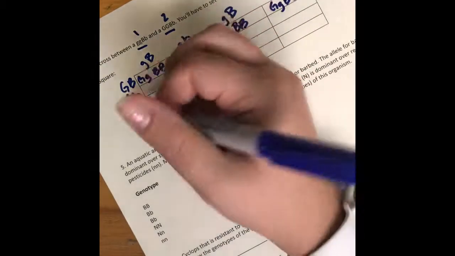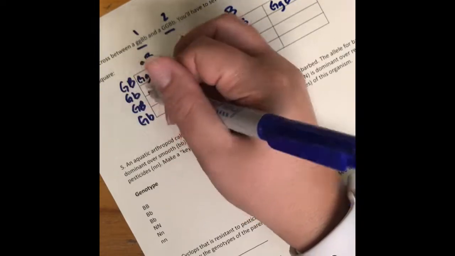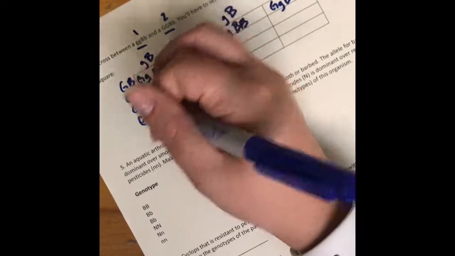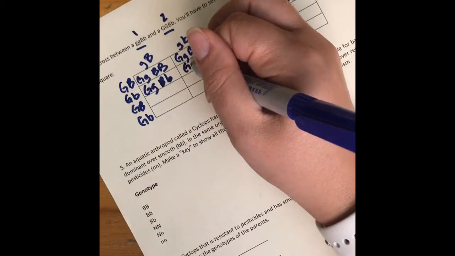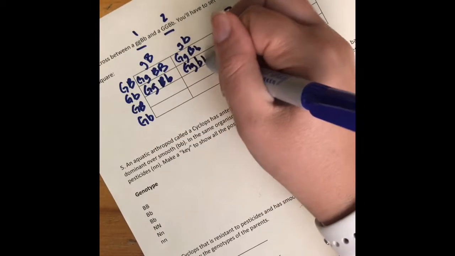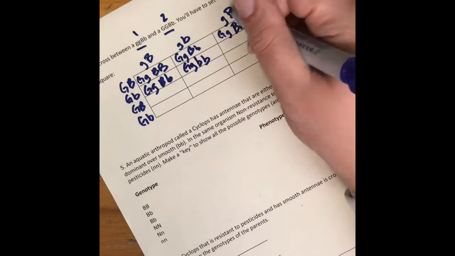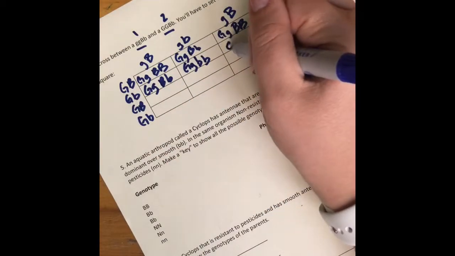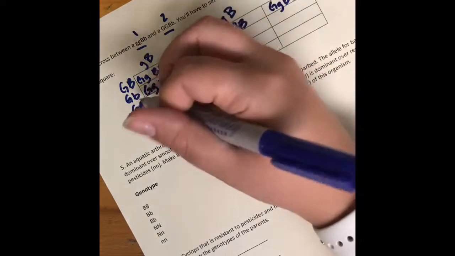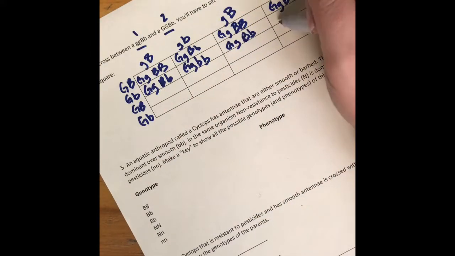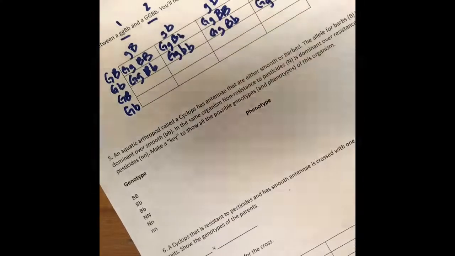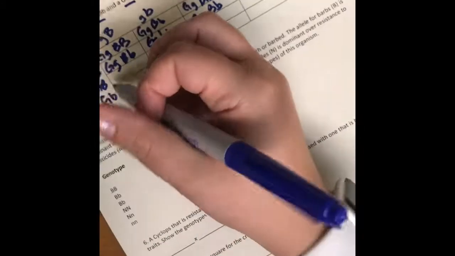Okay, try the next one. Big G, little g, big B, little b. Big G, little g, 2 little b's for this one and that one. Big G, little g, big B, little b. Remember, I'm dropping them in accordingly, and if there's a big letter, I'm putting the big letter first. Little b, little b. Almost done.